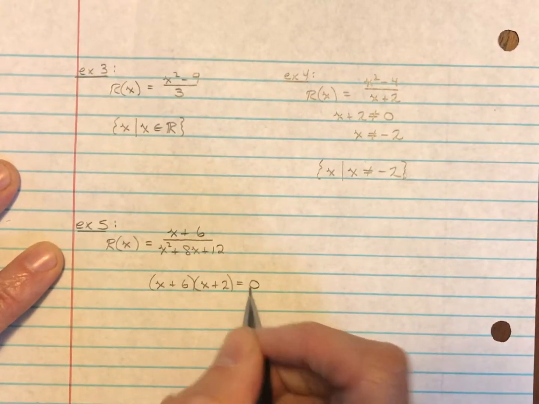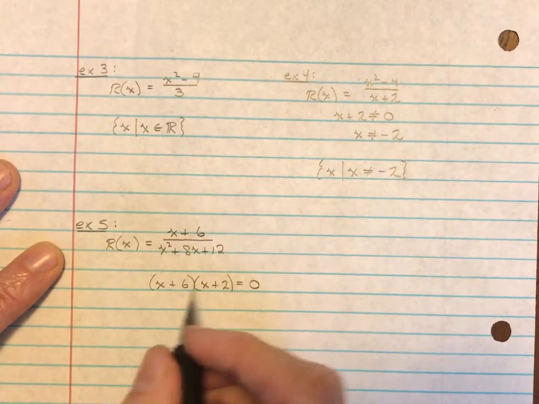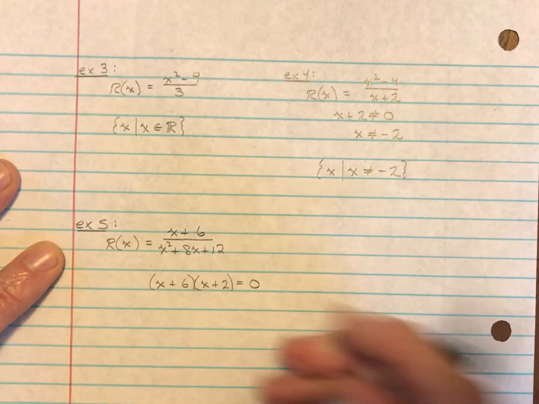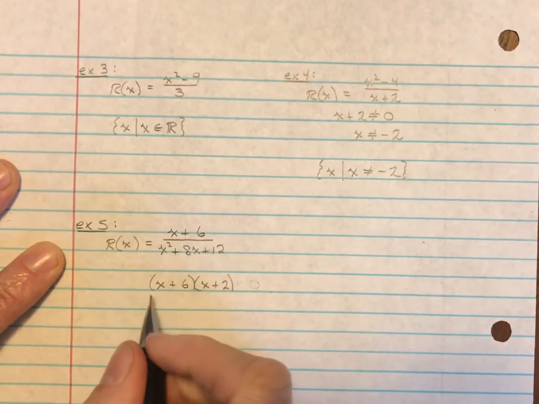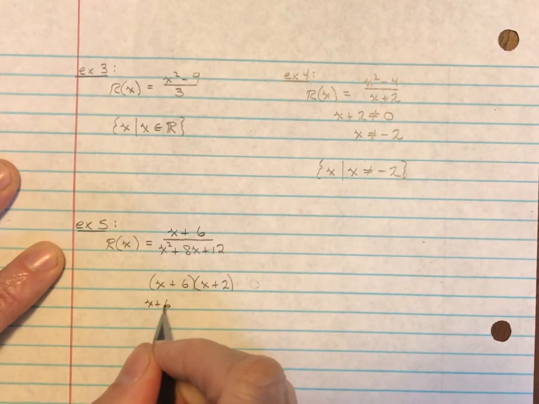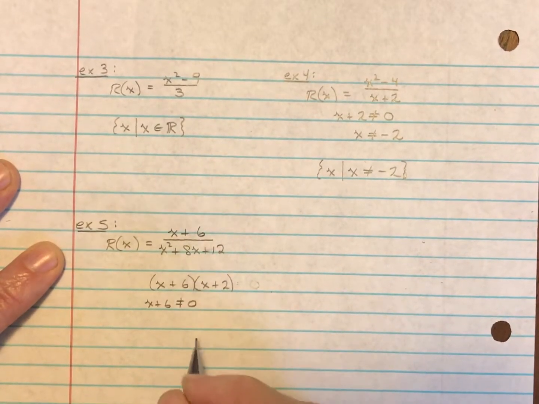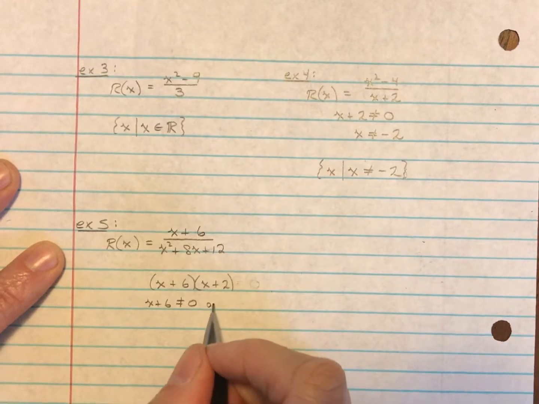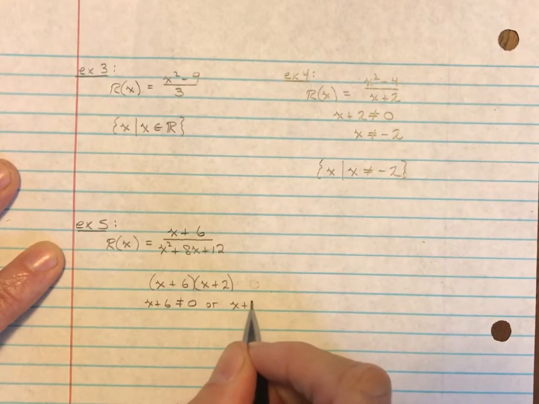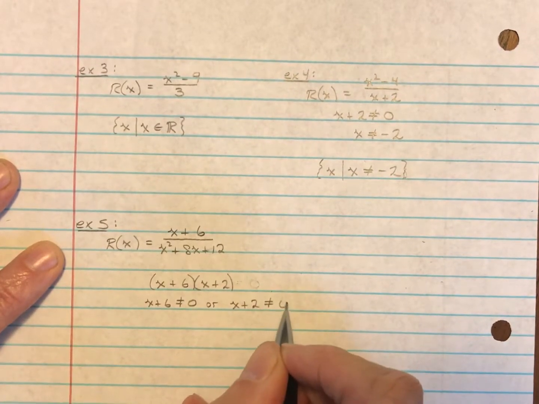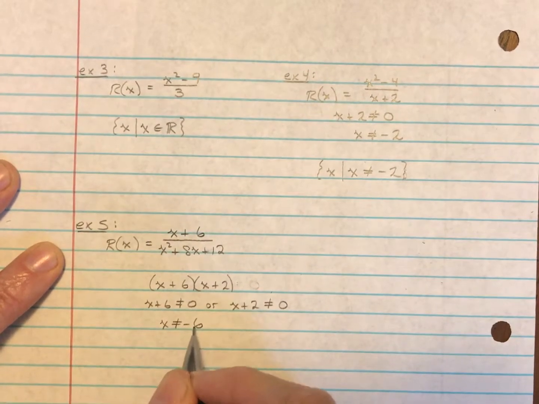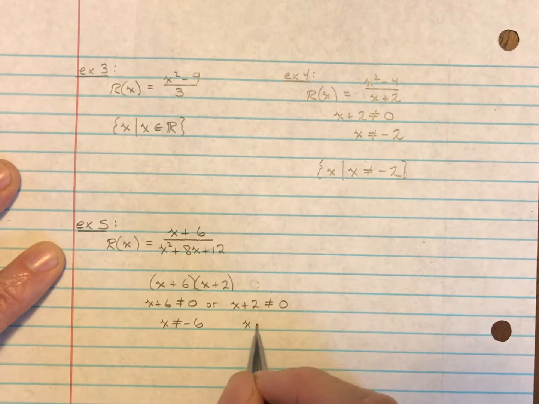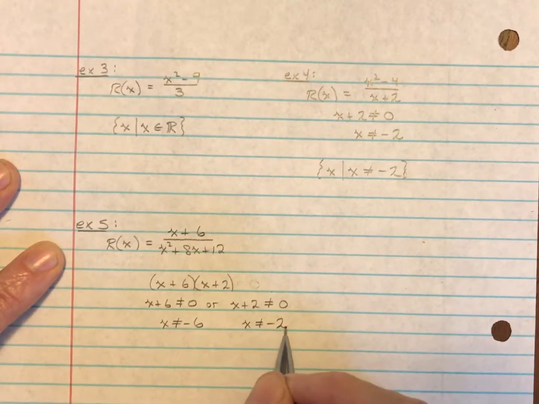We know this equals 0. Let me take that back. We want x plus 6 to not equal 0, or we want x plus 2 to not equal 0. So x cannot equal negative 6, and x cannot equal negative 2.